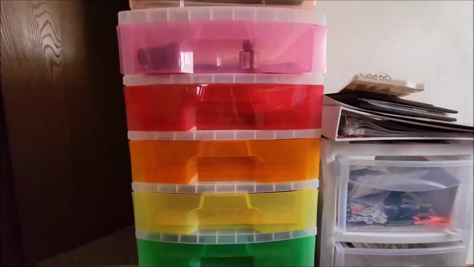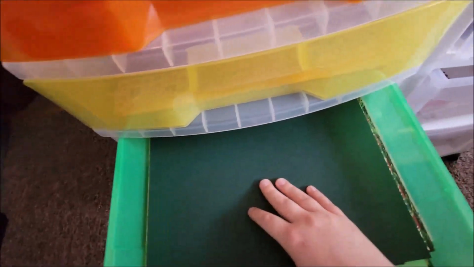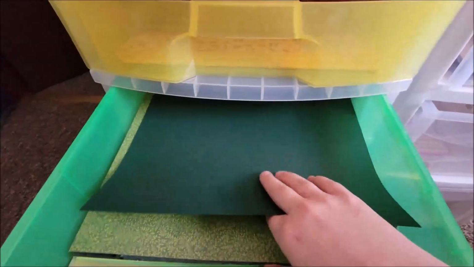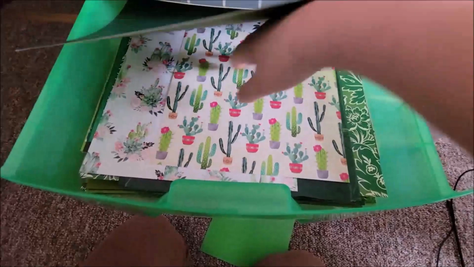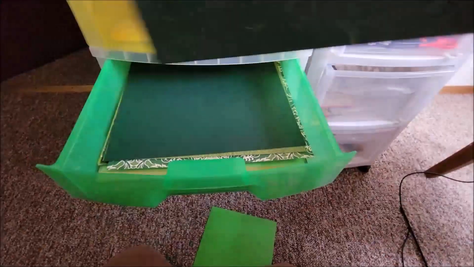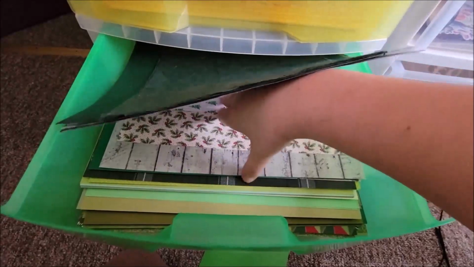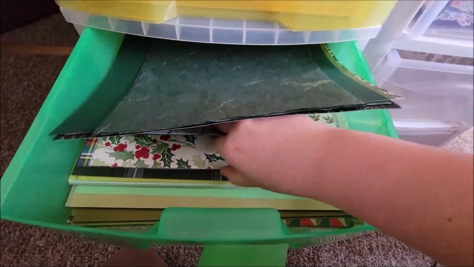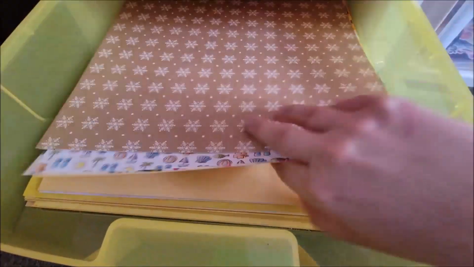All I'm going to do is go through these and see what kind of things I can find, and I'll show you what kind of things I keep in here. We'll start with green. In here, I like to keep some solid colors and some repeating patterns. I decided these were green, but these are just some cactus pages. Don't ask me where I got this tissue paper. What else? This is Christmassy. I've got some plaid. I've got some predominantly green patterns in here.